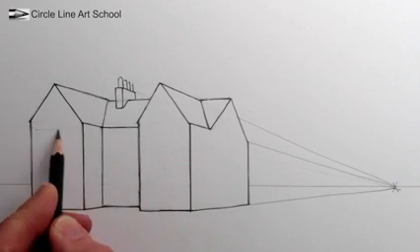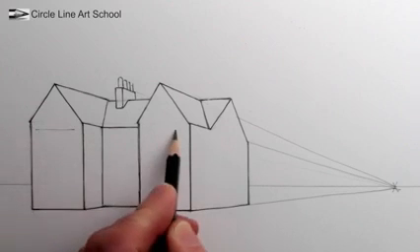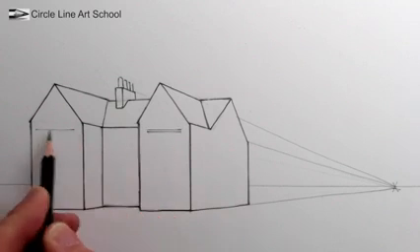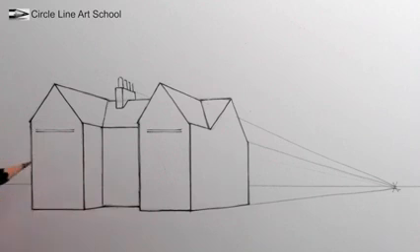Next, we can draw in some windows. Just use horizontal and vertical lines. It's a good idea to line them up, so I tend to just follow the lines across.